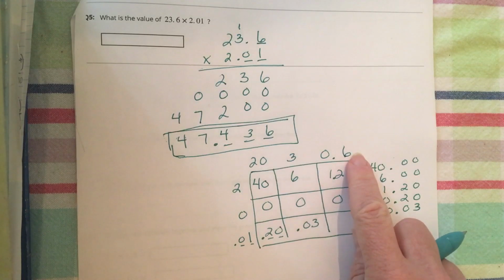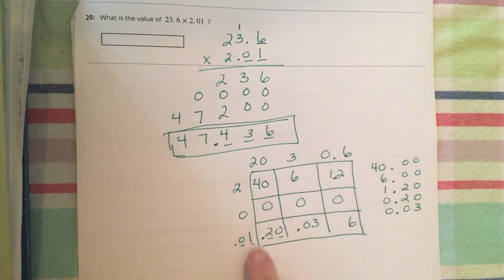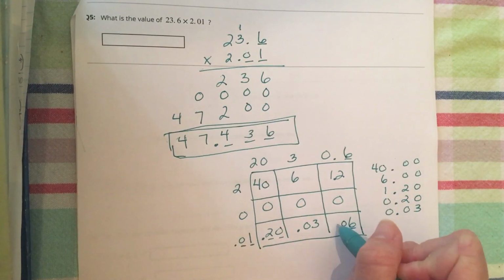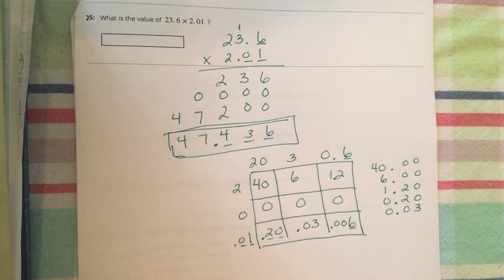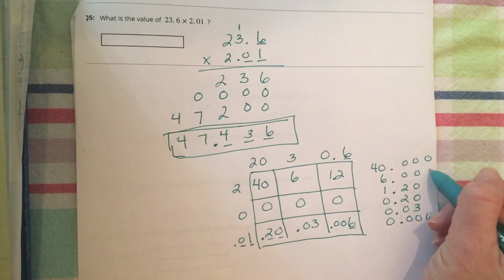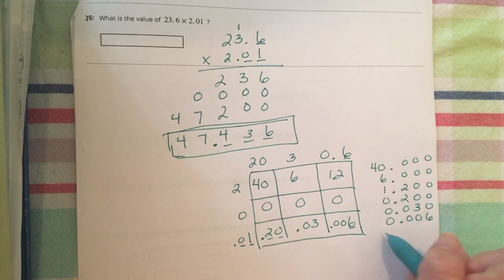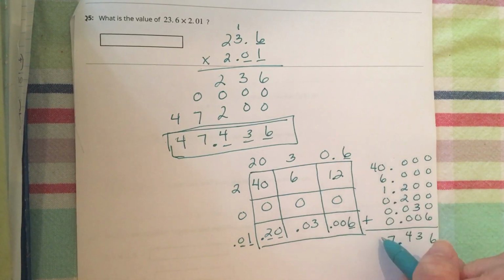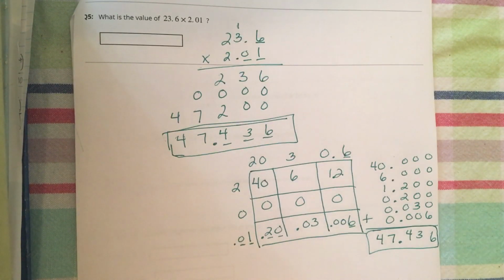And then 1 times 6 is 6, but this is 6/10 times 1/100, and I have 1, 2, 3 digits behind the decimal. So I'll make sure I use that as 6 thousandths. And then again, decimals to keep everything nice and lined up. And now I'm going to add my columns. So 6 and 3 and 4 and my decimal and 7 and 4. So we still get the same answer, 47 and 436 thousandths. All right, so I hope that helps.